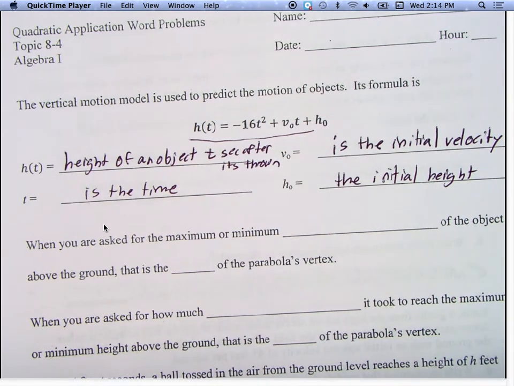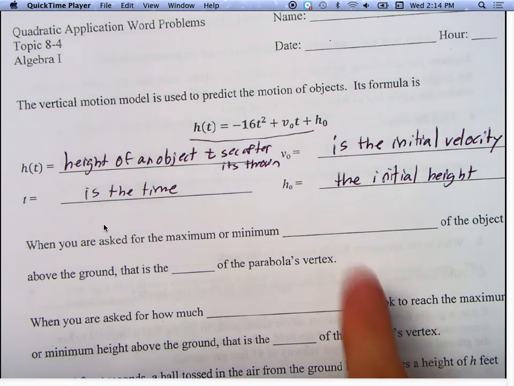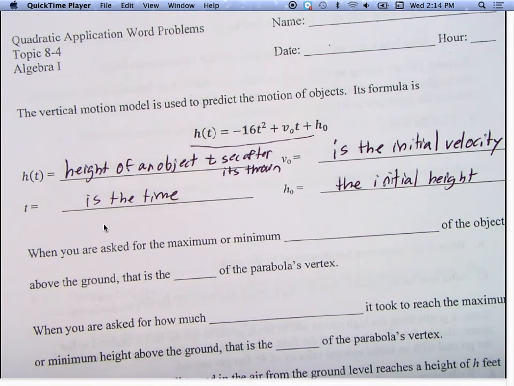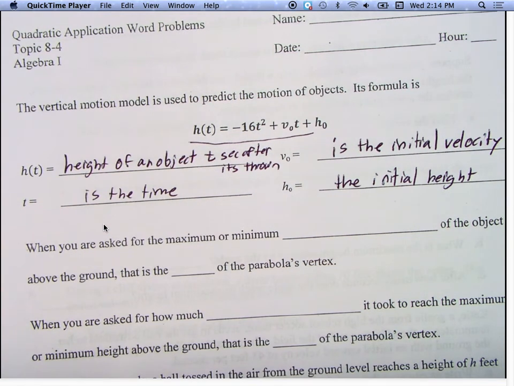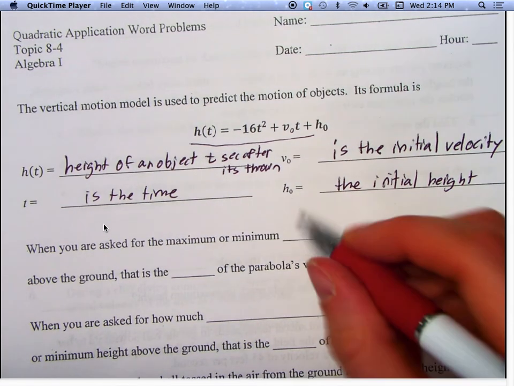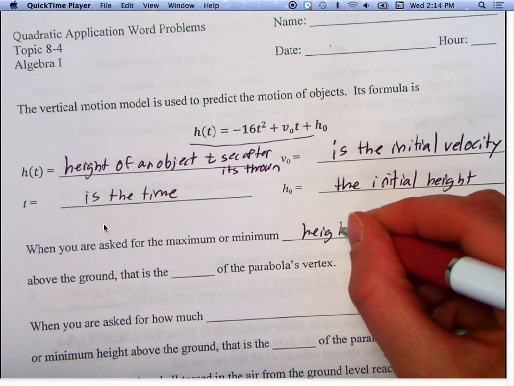So if I'm going to throw a ball in the air, right? I'm going to throw it up just like we saw yesterday when we finished up the notes, the whole, she threw a ball to the dog. Do you guys remember that? So my initial height is from the moment the ball left my hand. Okay, the initial velocity is the force that I put it at. And then t will end up being the time that it took. And h(t) is the height seconds after it's thrown.